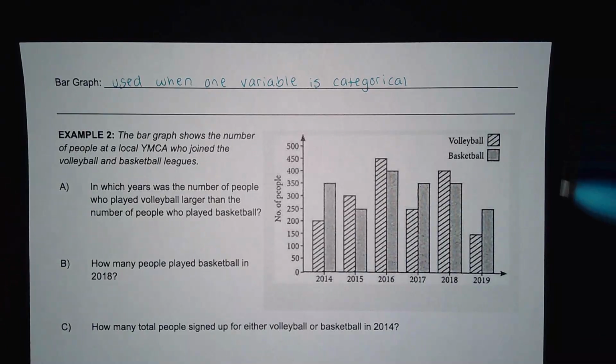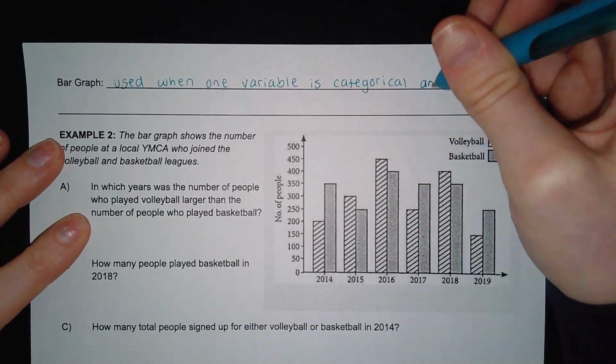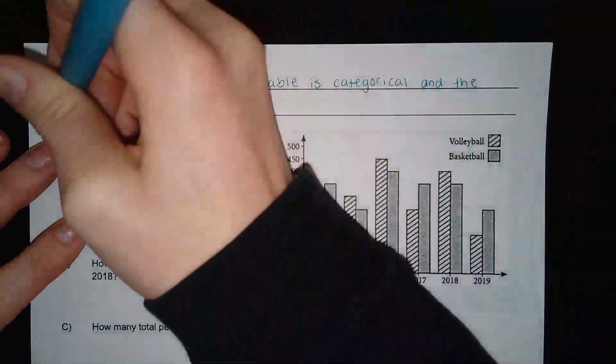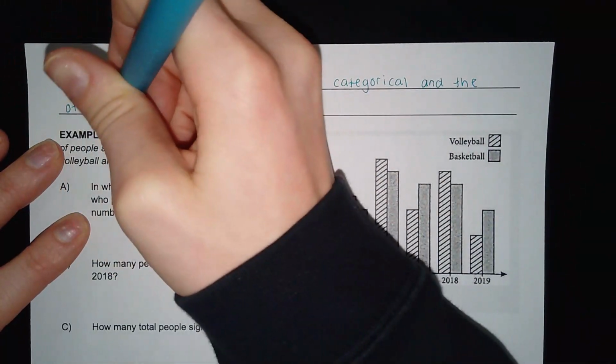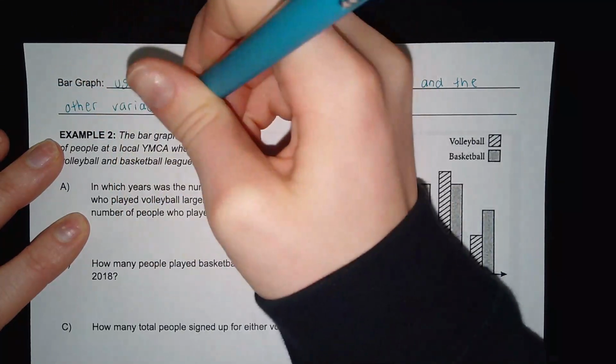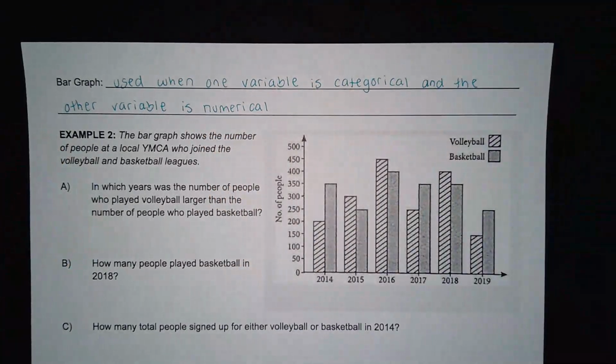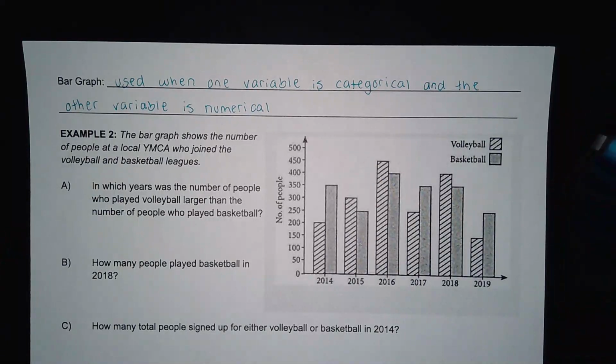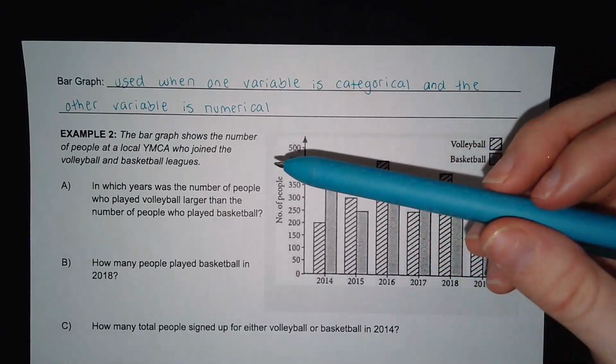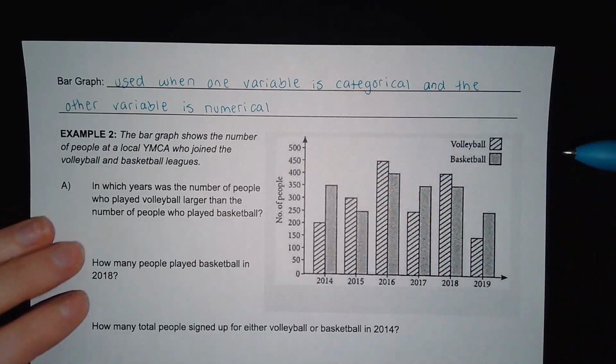So for example, a category would be your class, like freshman, sophomore, junior, senior. Or a category could be seasons, spring, summer, fall, winter. And the other variable is numerical. Meaning we should have a number representation. For example, how many students are in each class? So my categories would be freshman, sophomore, junior, senior. My number would be how many students. I could count how many students.